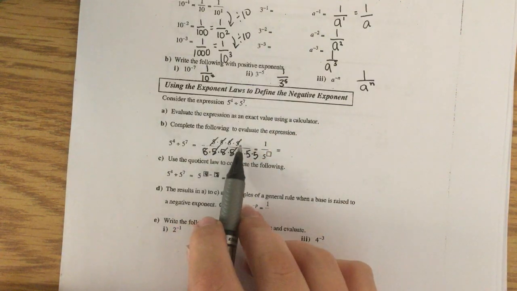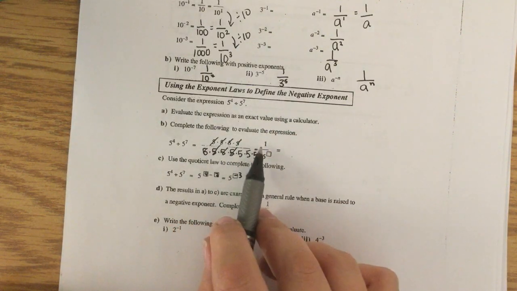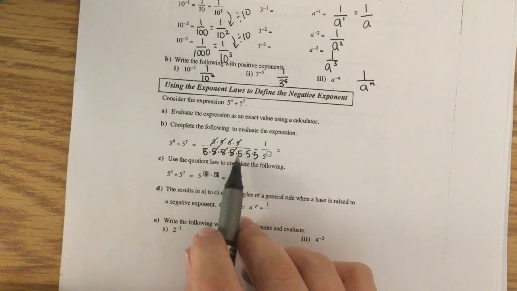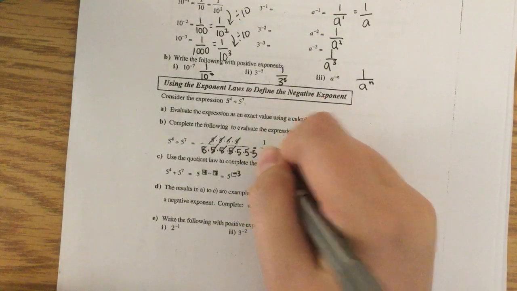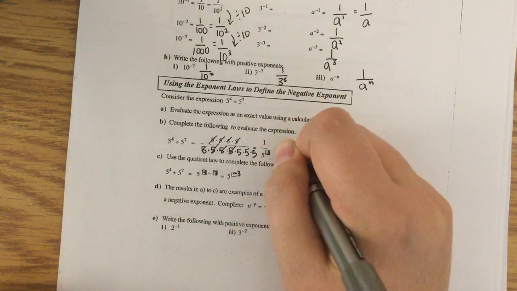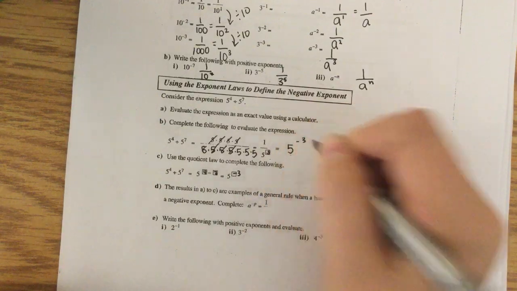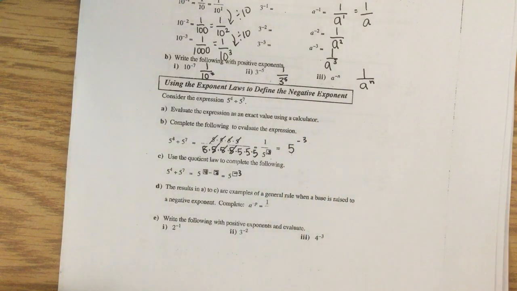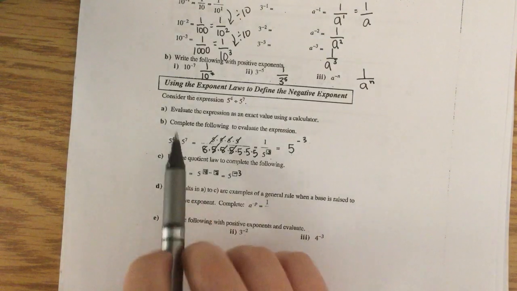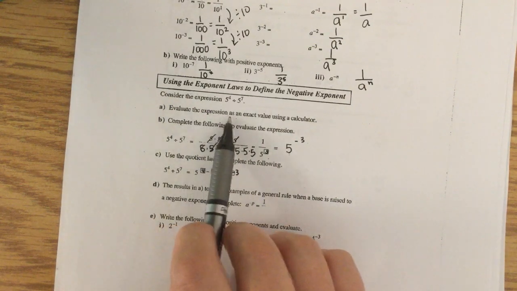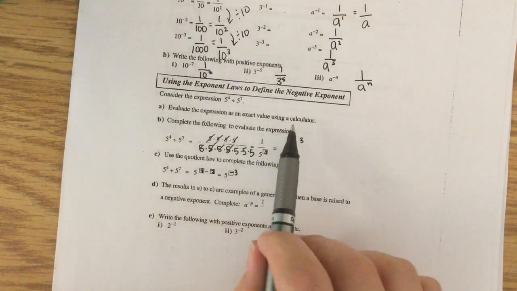So I've canceled all my factors up top, so I'm left with a 1. And then on the bottom, 3, 5, so 5 cubed, and 1 over 5 cubed would be 5 to the negative 3. And so the results that we get from this in A to C, I better do A with you. A says evaluate the expression as an exact value using a calculator.